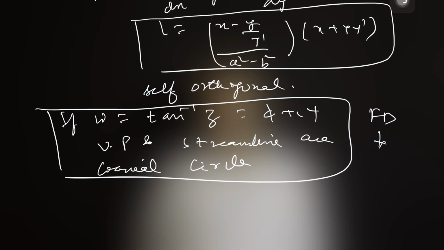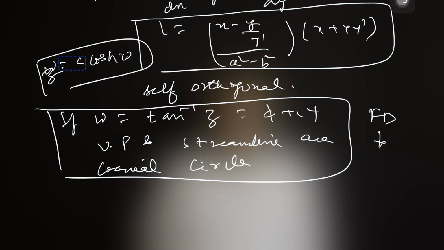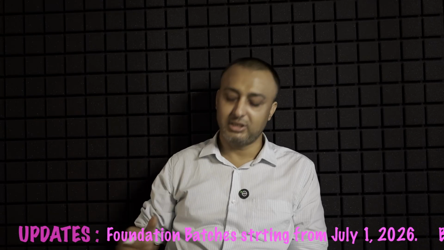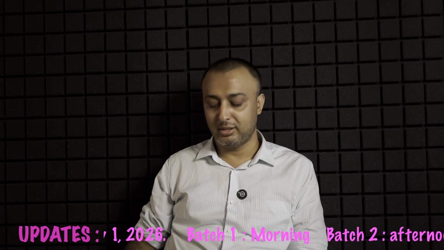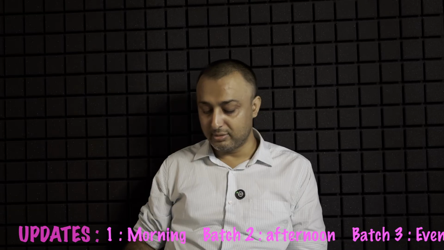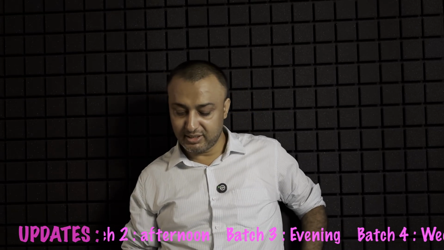Sometimes the examiner will give you the complex potential, that is W is equal to c cos hyperbolic z, which is cos hyperbolic omega, and this amounts to a confocal ellipse. And whatever this, these are coaxial circles. So if you understand complex potentials with regard to orthogonal trajectory, with regard to differential equation, you will be making very quick connections and networking between the two modules, which is very significant.